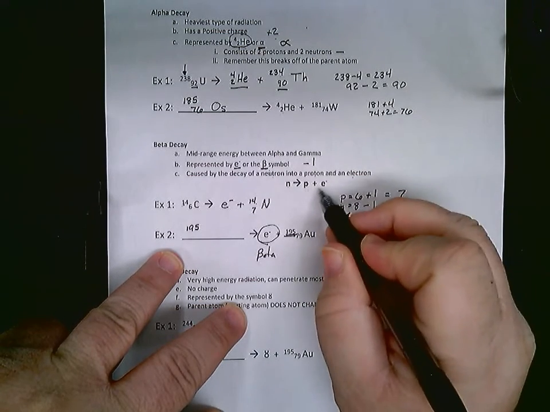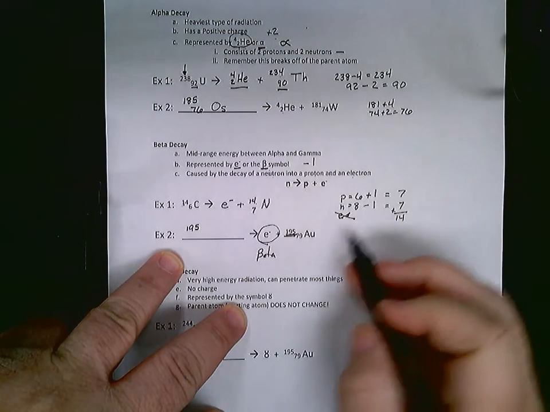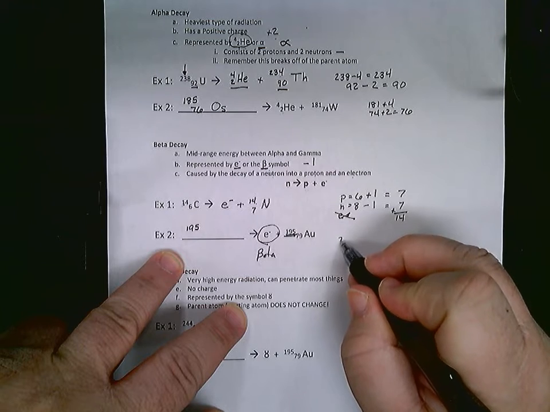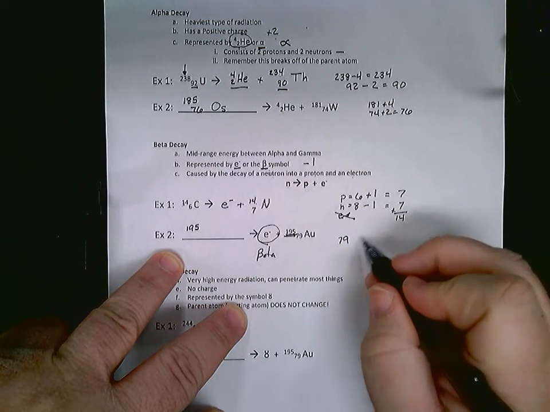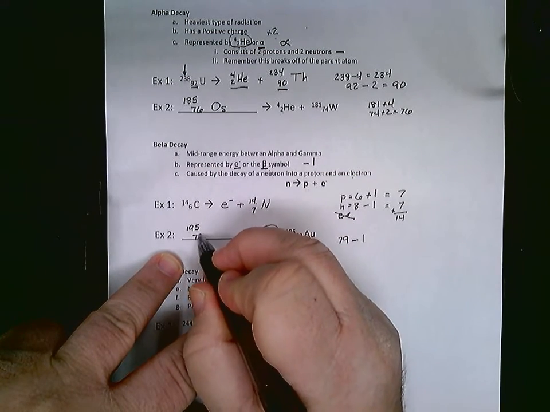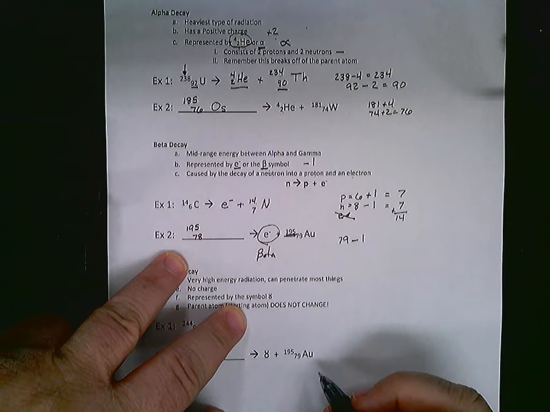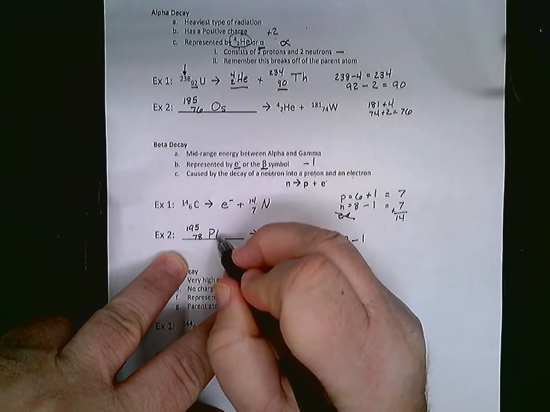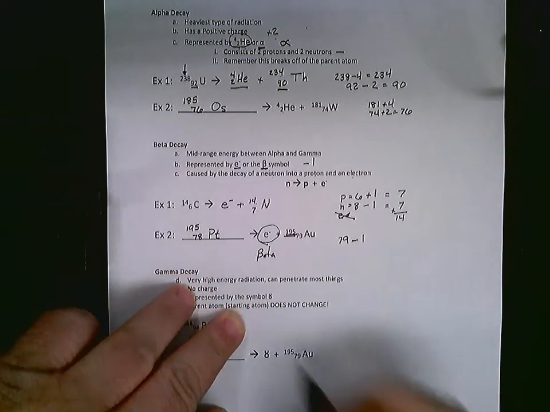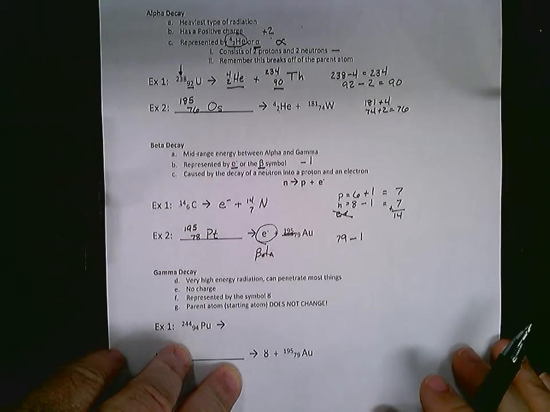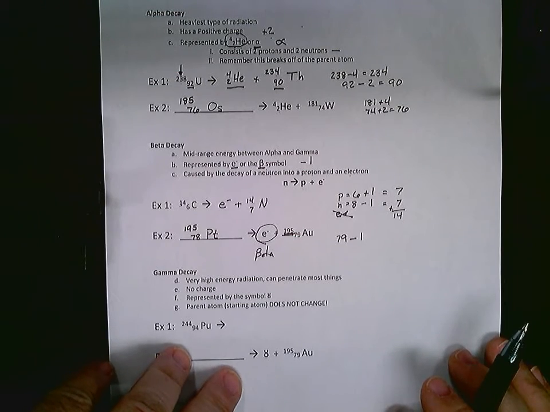But this time we're going backwards, which means we're going to subtract 1 from 79. So 79 is our end result, which means we went up by 1, minus 1 proton, which means 78 is where we started. That means our original atom was platinum, because again, the atomic number or the number of protons defines what element we have present.